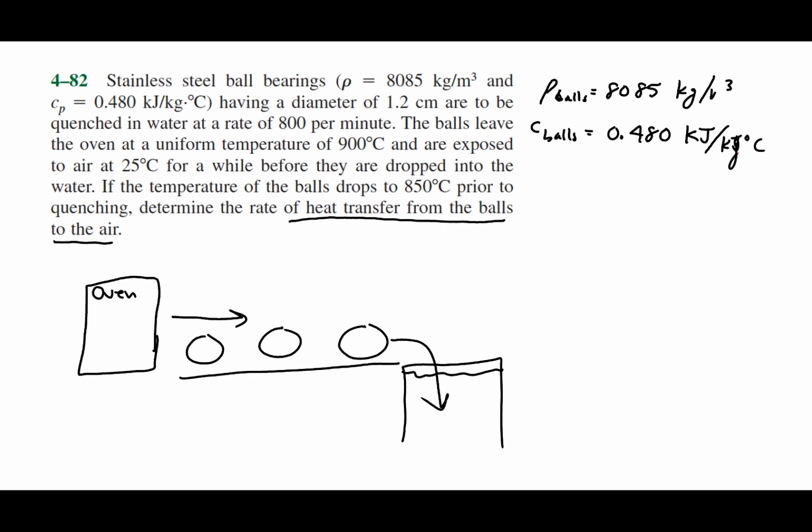We could look these up, since it tells us they're stainless steel. If it didn't give us the density or the specific heat, we could just look those up for stainless steel. It tells us that the diameter of the balls, I'm going to try and write a little bit bigger, is equal to 1.2 centimeters. The temperature that the balls leave the oven, I'm going to put that here so it's on our drawing. I'm going to call this temperature 1 for the balls. This is the temperature that the balls leave the oven: 900 degrees Celsius. It also tells us that the temperature of the air is 25 degrees Celsius.